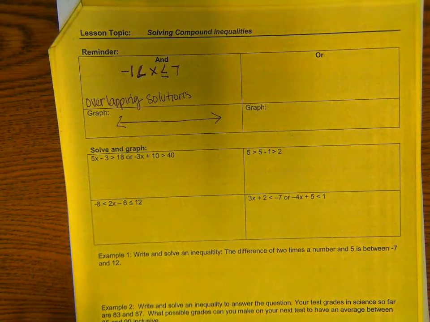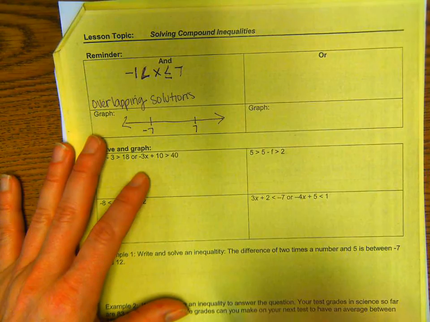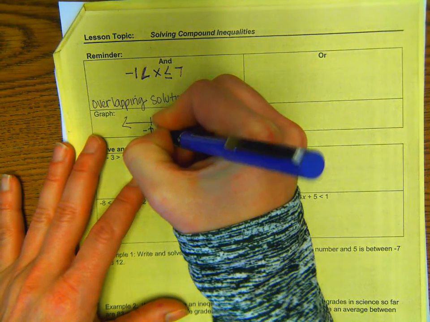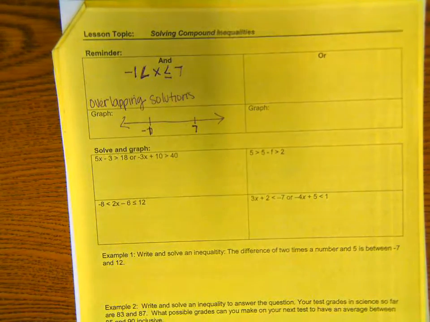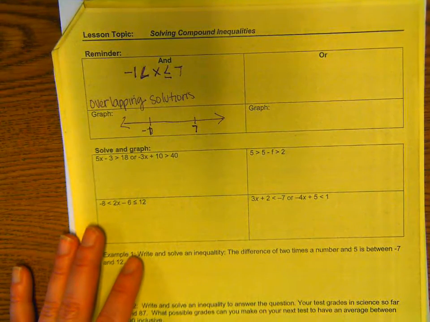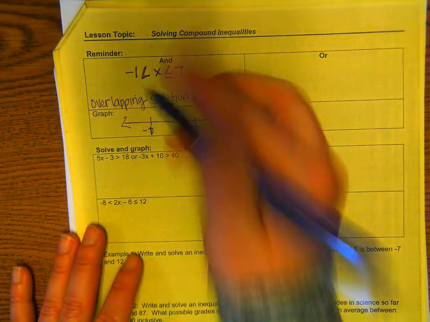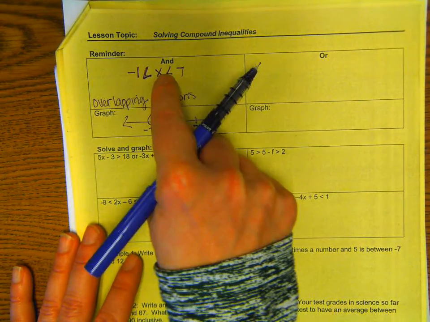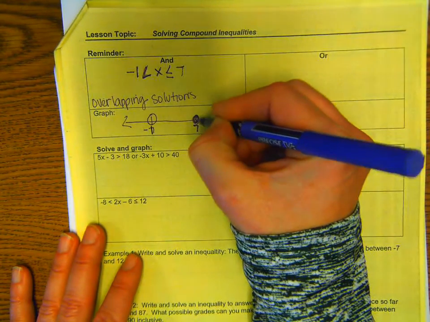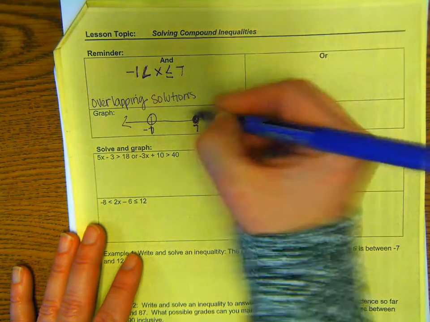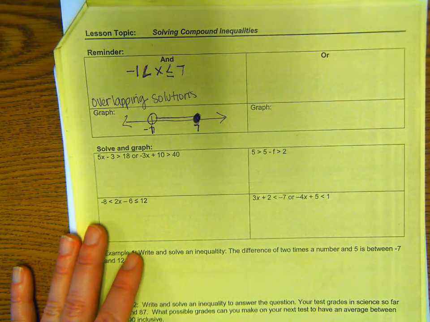Do I need to put negative 1 and 7 on there? Okay, and then there's something, oops, negative 1, sorry, and 7. And there's something about circles. So what kind is this? Open, because it's going to be greater than negative 1, but not including. Closed. I know, I made those super huge, didn't I? Those circles are a little too big, I think.